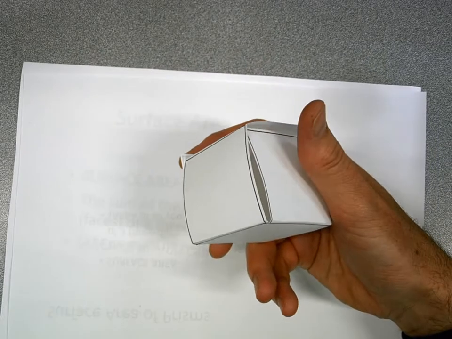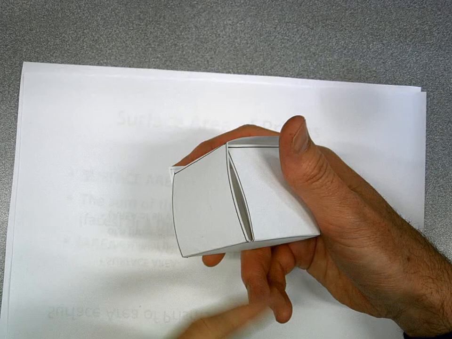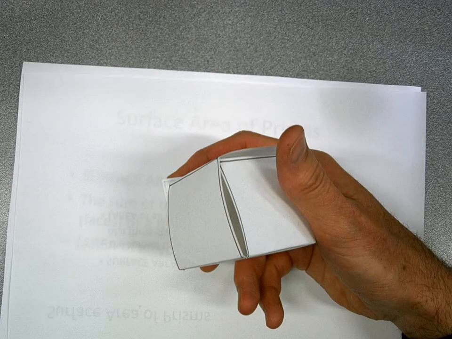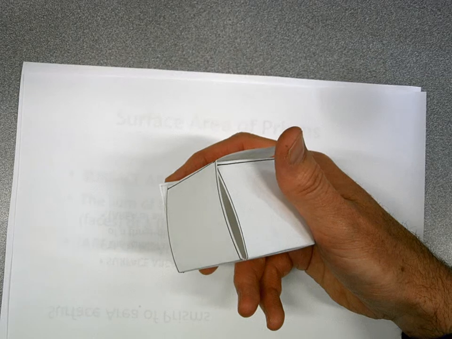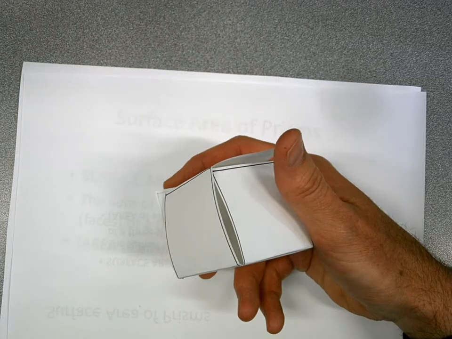So here's what we would do. We'd find the area of this, the area of that, area of that, and that, just like we did before. And guess what we're going to do at the very end? We're going to add them up. And that's what surface area is.